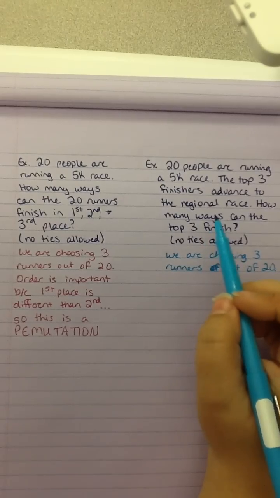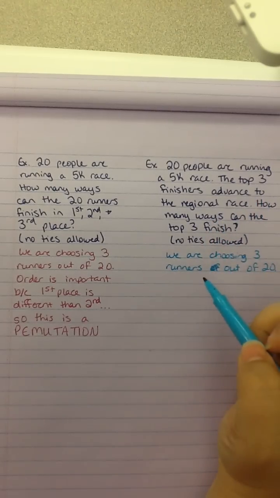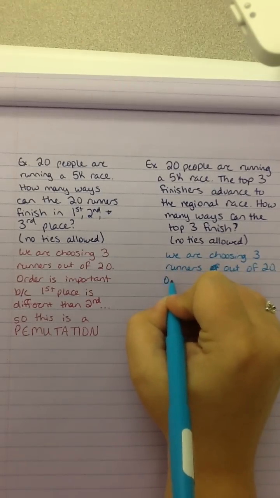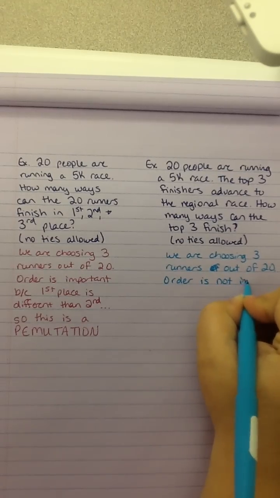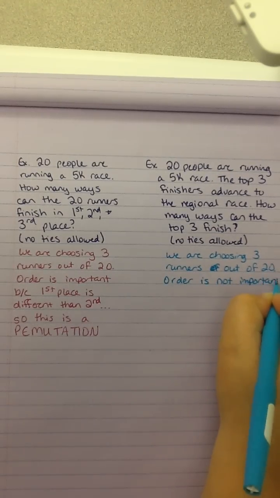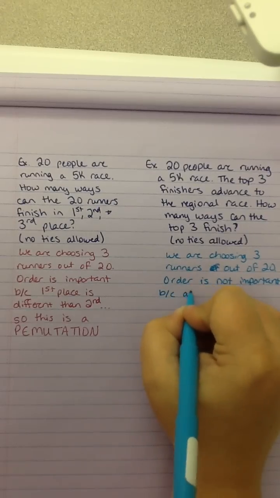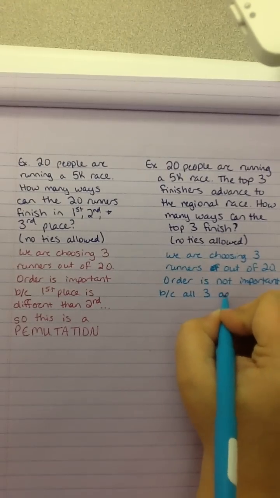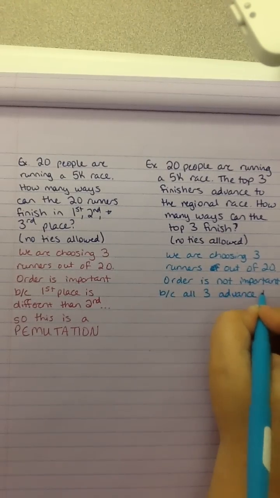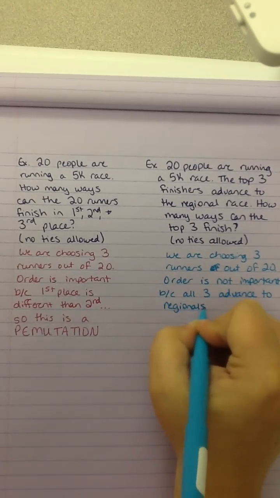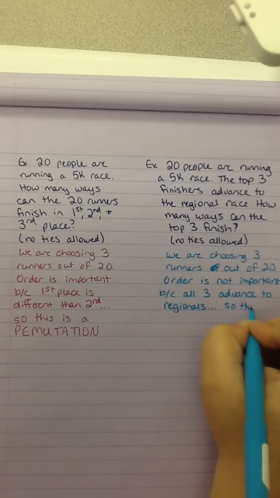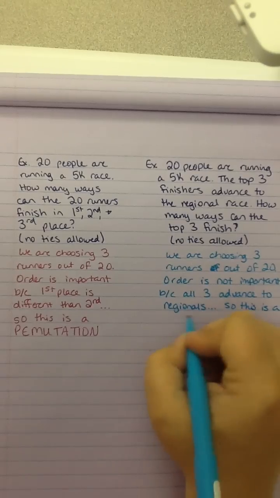However, on this one, if you finish first, or if you finish second, or if you finish third, does anything different happen? No. They all go to the regional finals. So on this one, is the order important? No, it is not. It's not important because all 3 get the same treatment. They all advance to the regionals. So this is a combination.